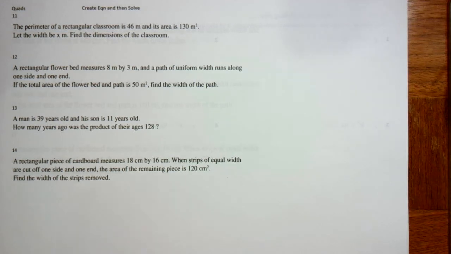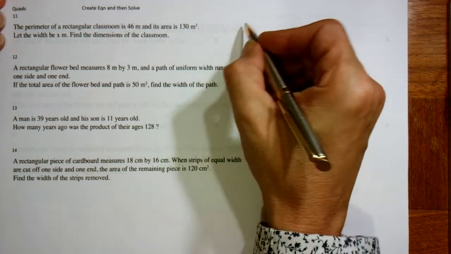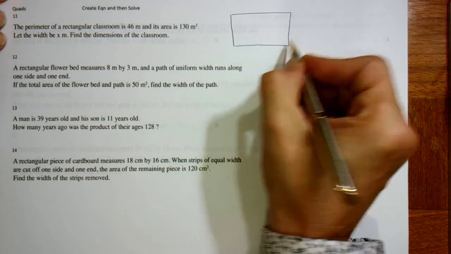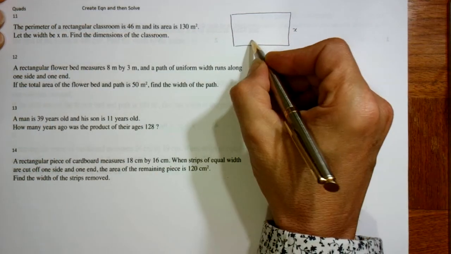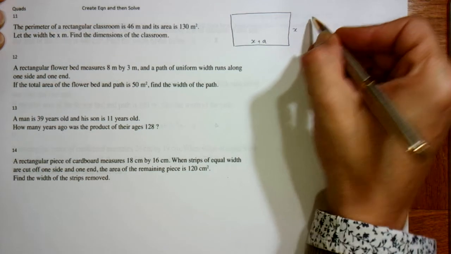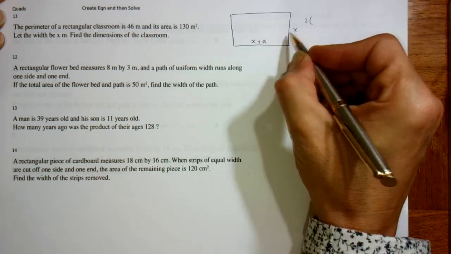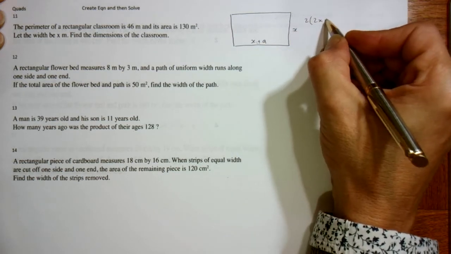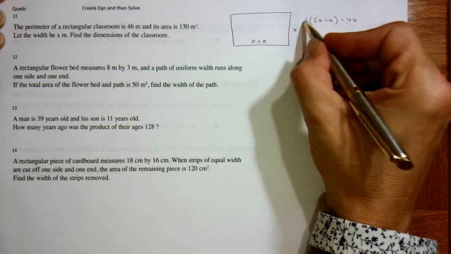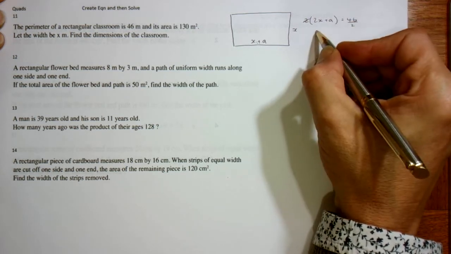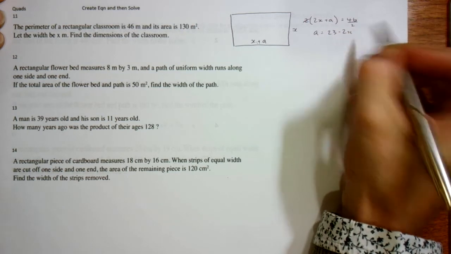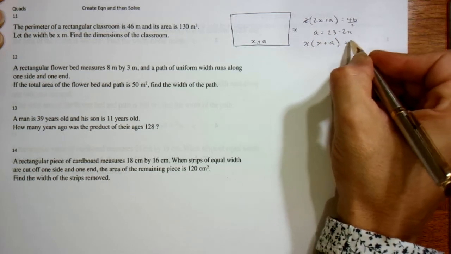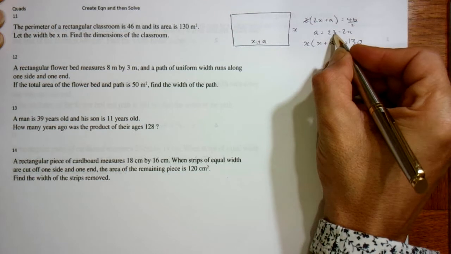Perimeter of a rectangle is 46, the area is 130, let the width be x. So we did one like this just in the first set. If that's x, because it says let the width be x, x plus a, and we know the perimeter is 46, so two lots of 2 times (x plus a) is equal to 46, so divide by 2, and a is equal to 23 minus 2x, and when we do x times (x plus a), we get 130, but a is this.